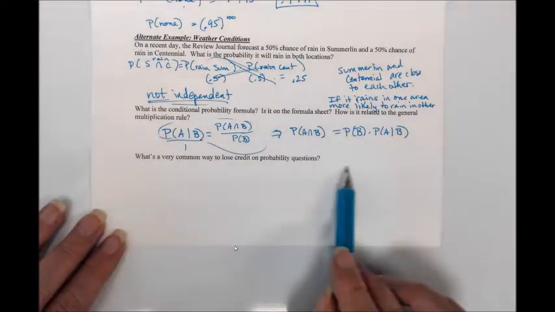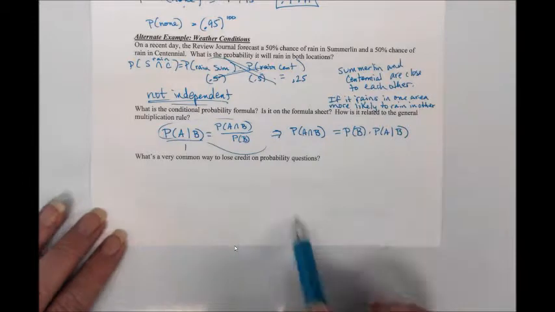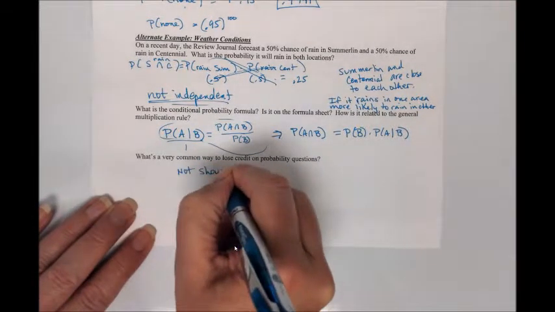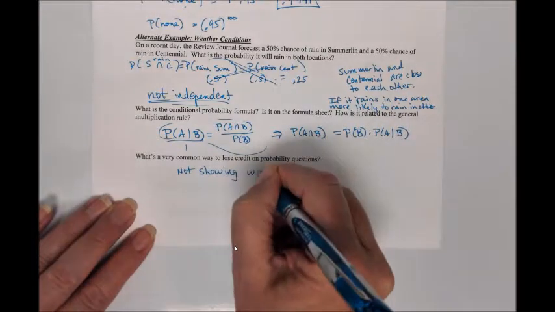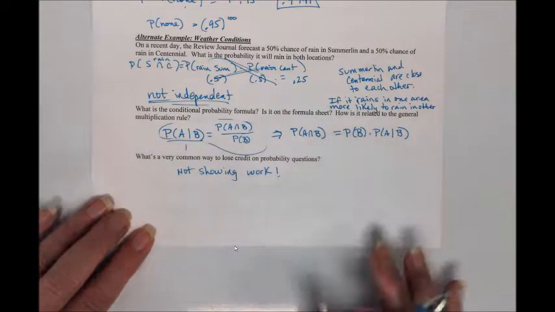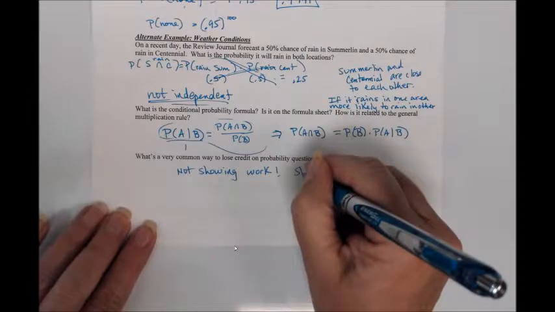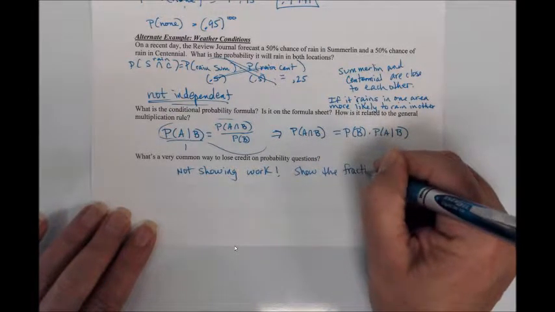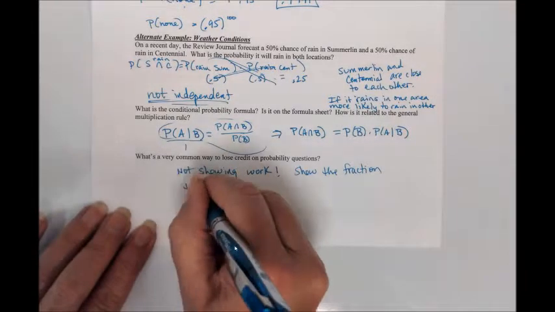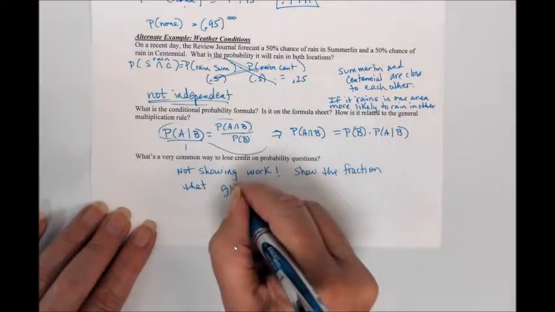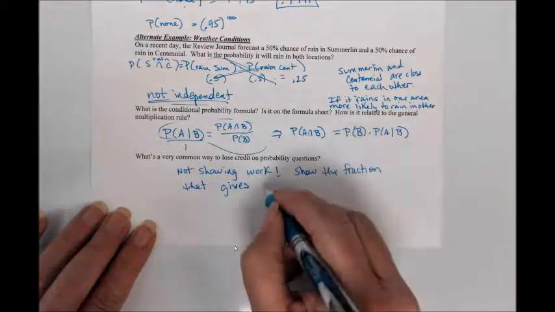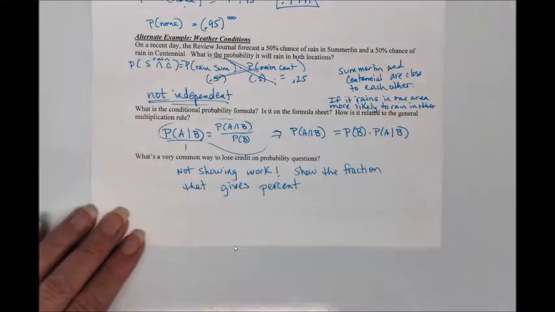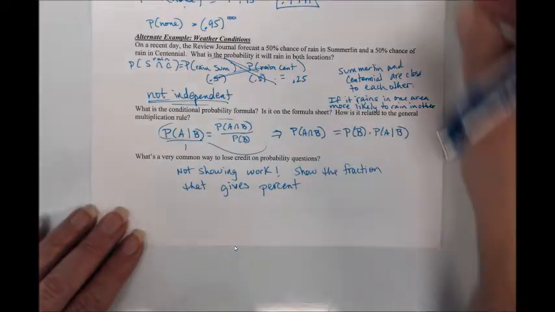Okay, so a very easy way to lose credit is not showing work. So you saw me write down the fractions, so make sure you show the fraction that gave you your decimal if you change it. If you want to write your answer as a percent, make sure you show the fraction that got you there.